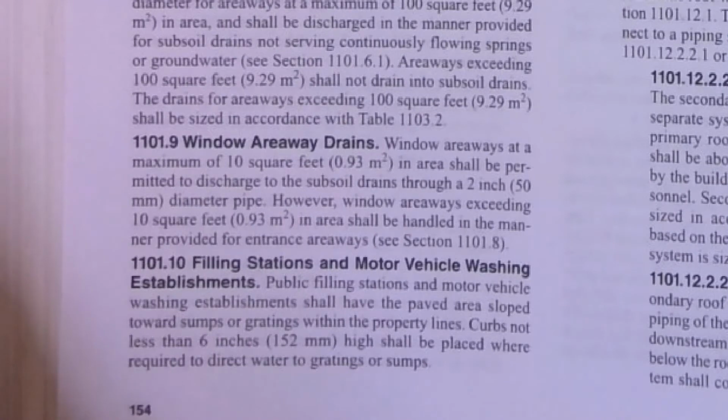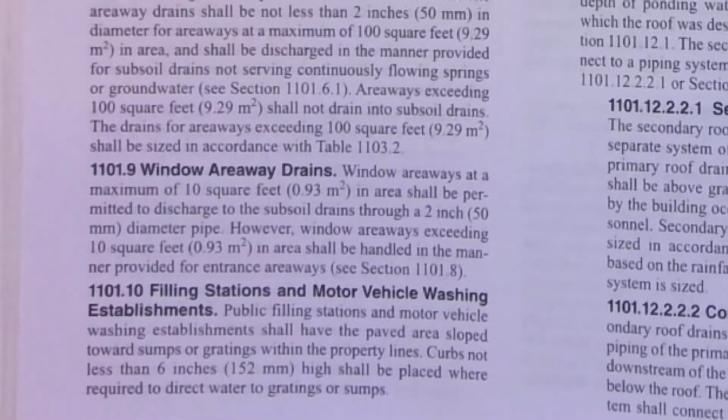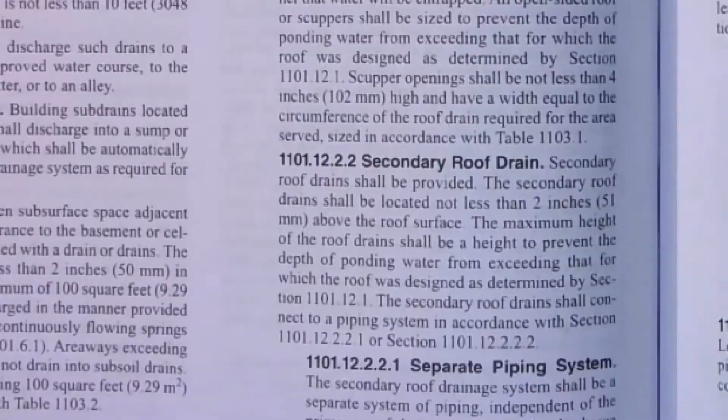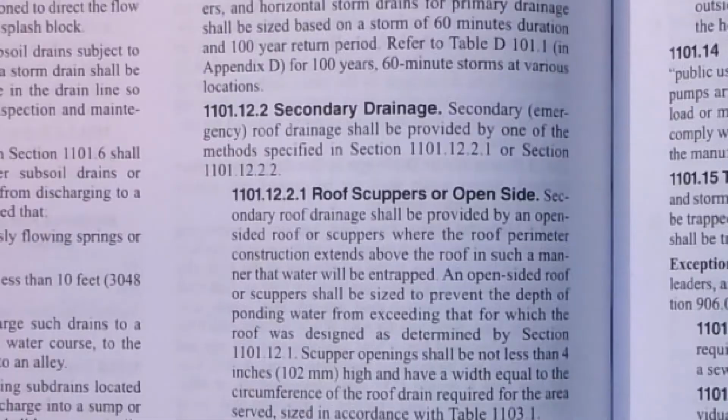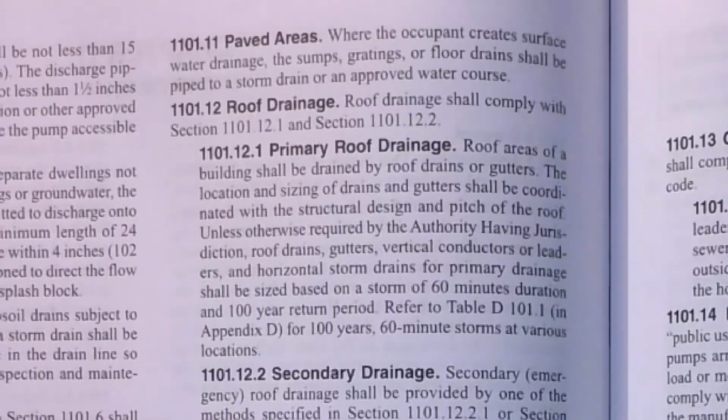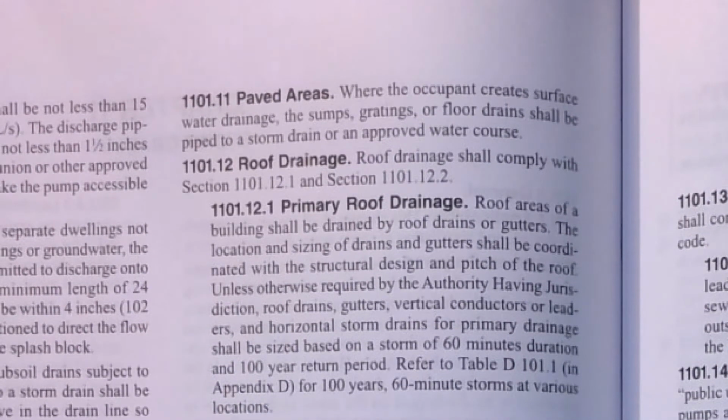Filling stations and motor vehicle washing establishments. Public filling stations and motor vehicle washing establishments shall have the paved area sloped toward sumps or gratings within the property lines. The curbs not less than 6 inches high shall be placed where required to direct water to the gratings or the sumps. In other words, all those filling stations, anything that has anything to do with oil, they don't want that going down the storm drain or storm sewer. So you have to sit there and slope everything inward. All the car washes, all those places, they all have to slope inward.